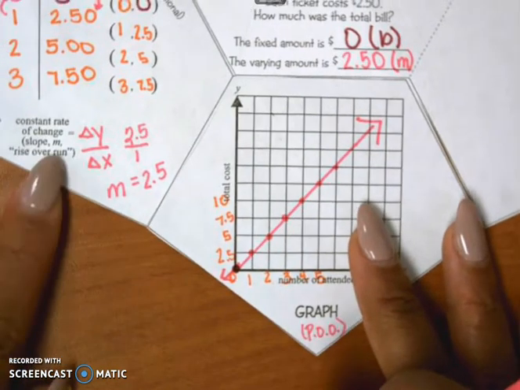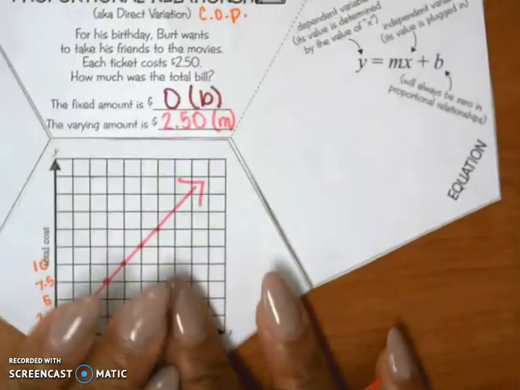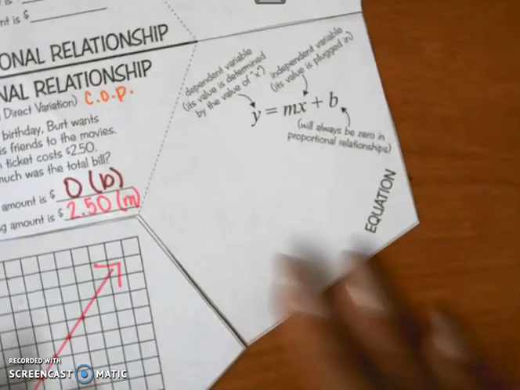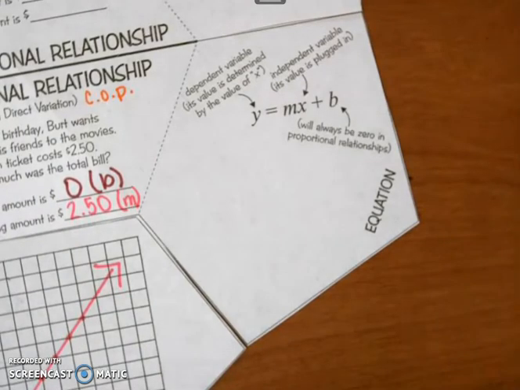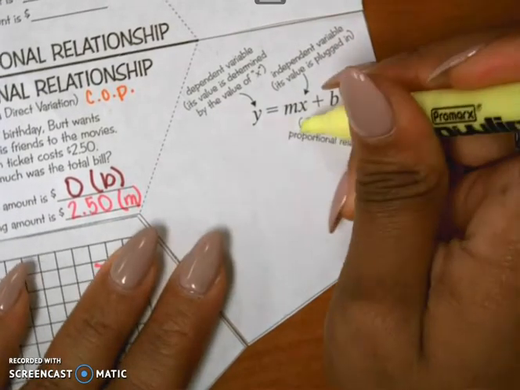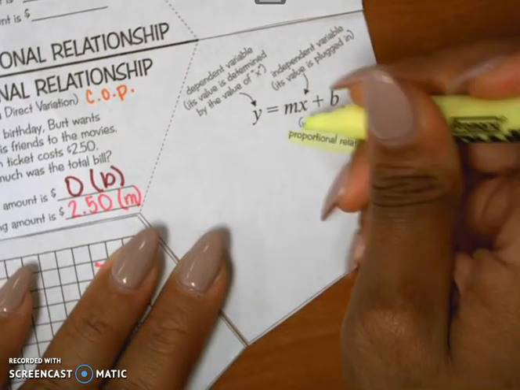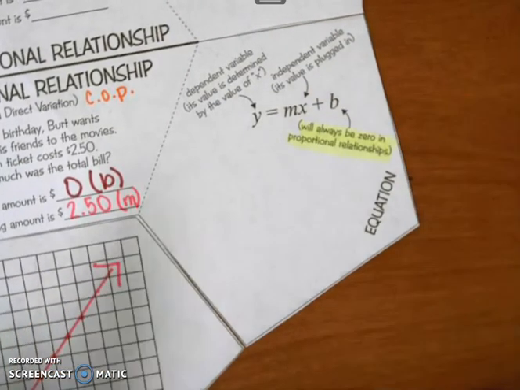Also, taking the points that I've gained from the table, we're going to create an equation. Noting that on proportional relationships, the B will always be 0, so there's no need for me to write that down.